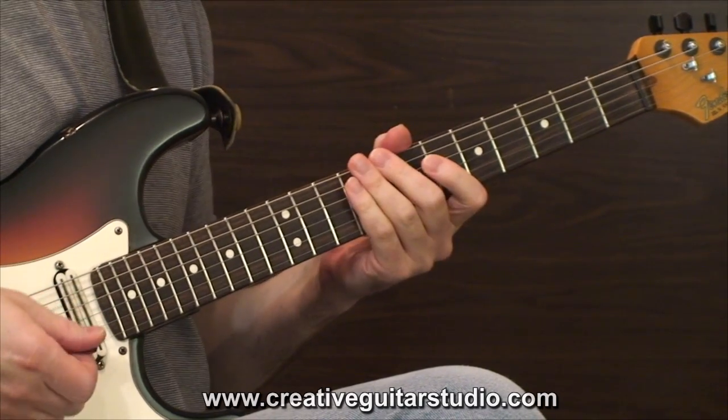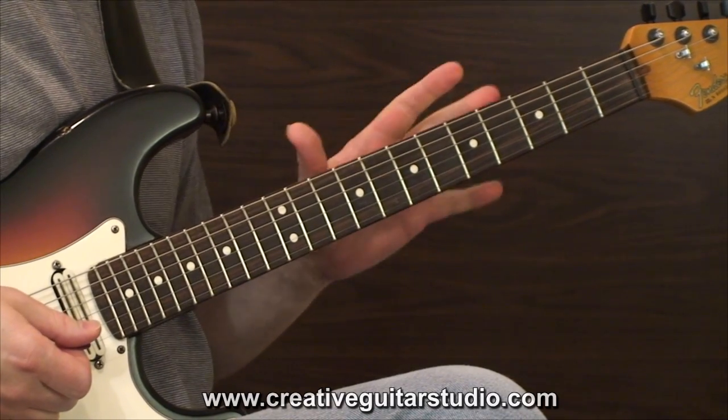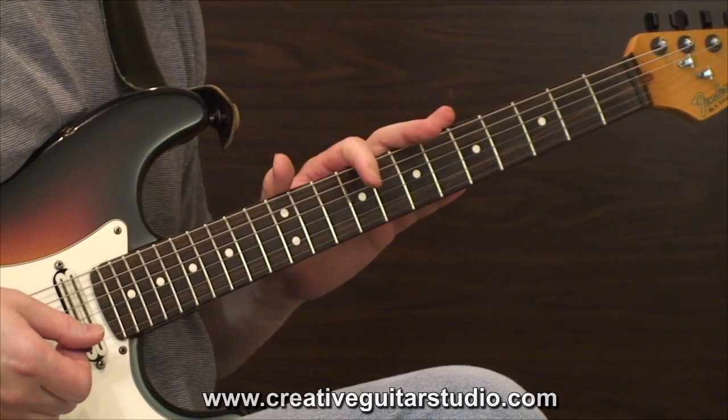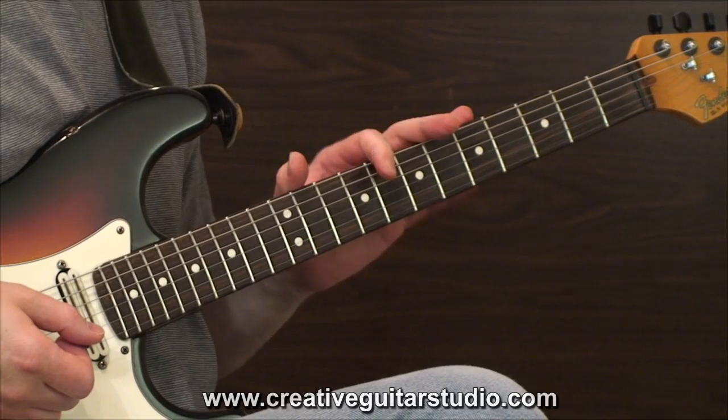So it's a really nice sound when you convert the triads into the 7ths. It definitely changes the overall feel of everything. I think it gives it a nicer sort of soul, R&B, kind of hip-hop type sound, a little bit of that funky element to it as well.